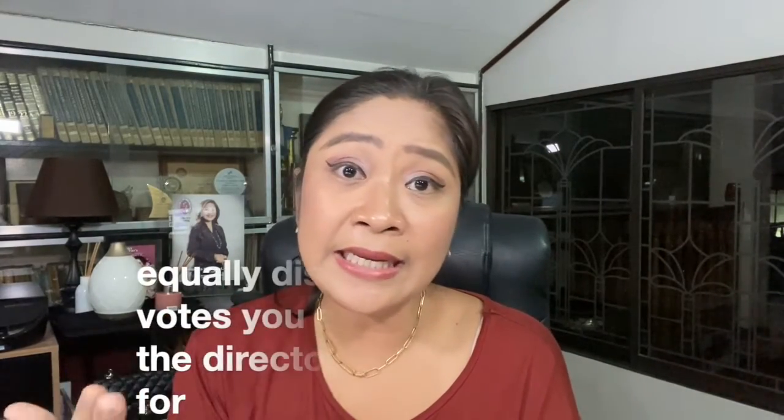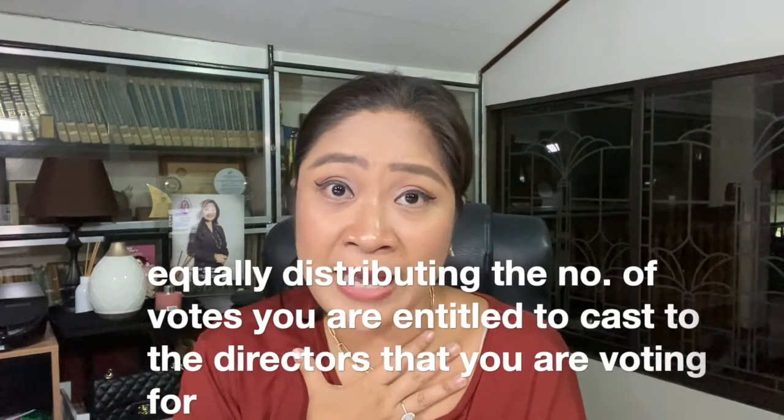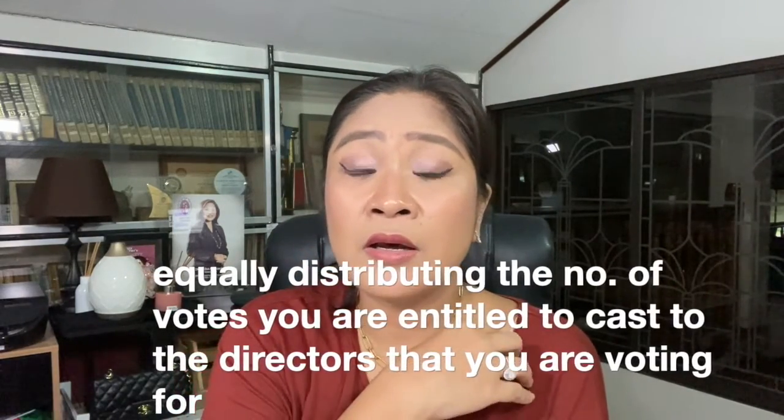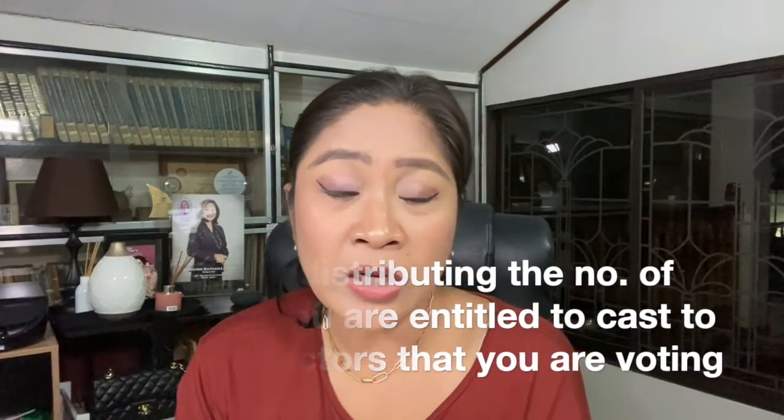What is straight voting? Straight voting happens when you equally distribute the number of votes that you are entitled to cast to the directors that you are voting for. So supposing you are to elect 10 directors out of 15 who have been nominated.